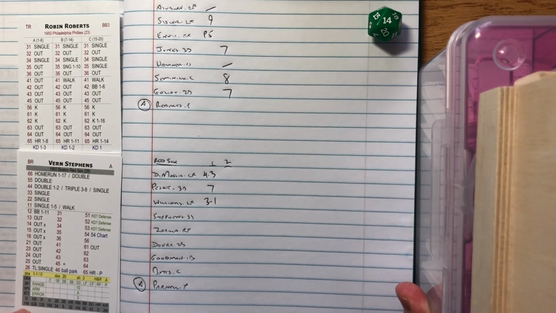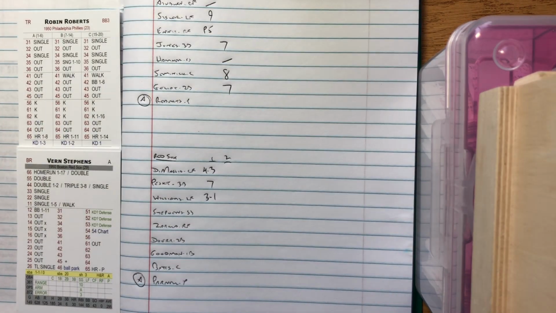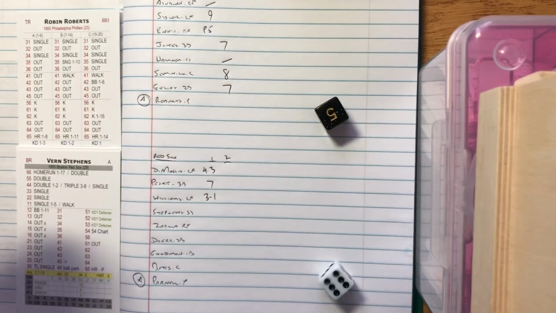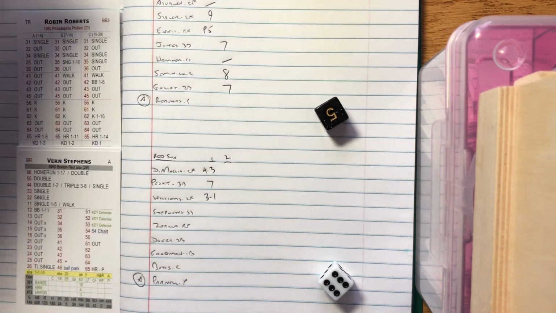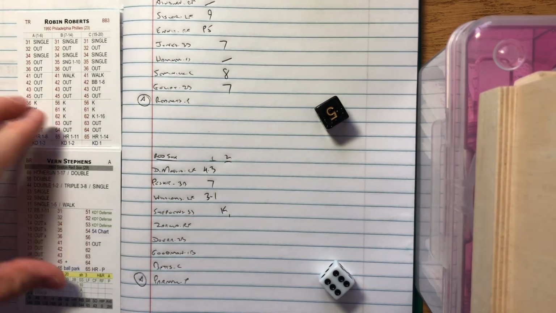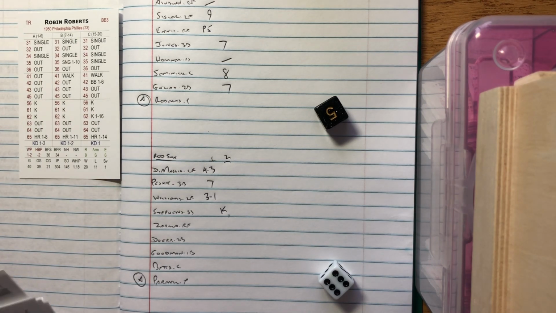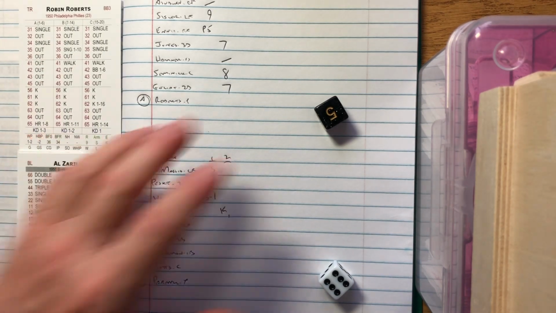Vern Stevens, Al Zarilla, and Bobby Doerr coming up. 4, 5, 6 hitters in the Red Sox second. The pitch from Robin Roberts. Got him on the broccoli cauliflower medley. Gas. 1 down in the second inning. Al Zarilla coming.